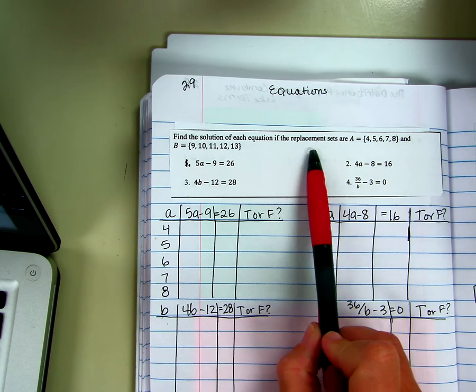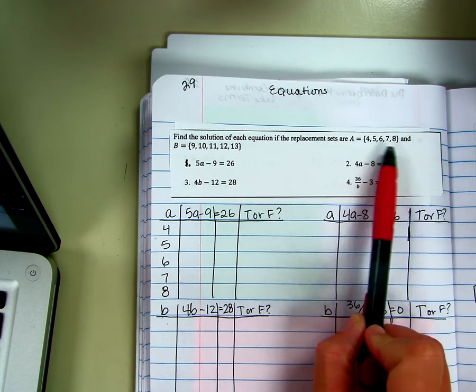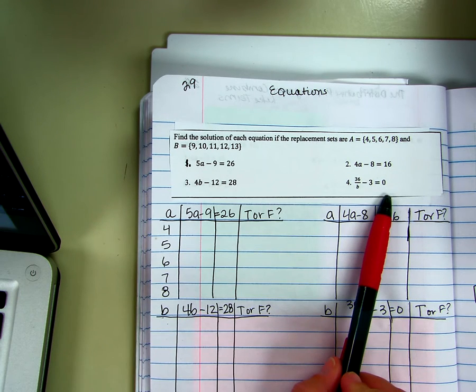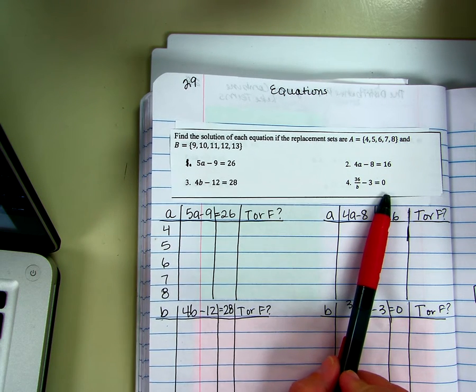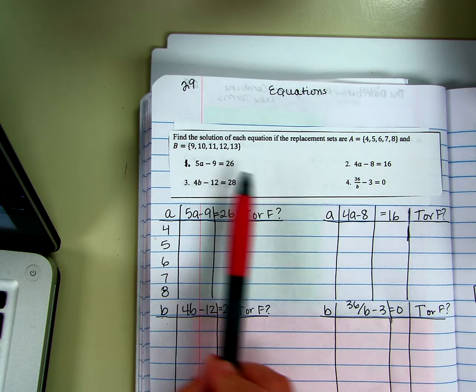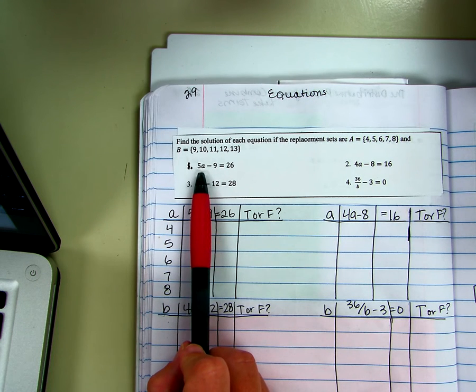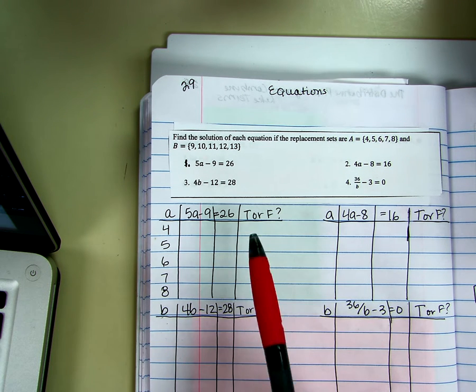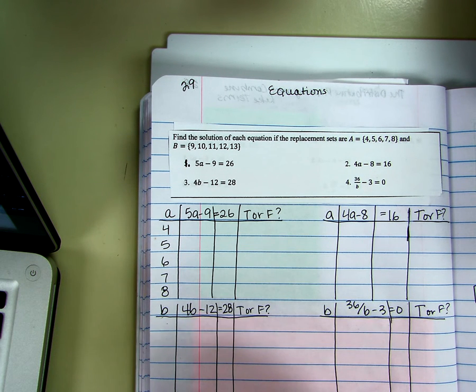In our example here, we are given two replacement sets, A and B, and we are given four equations. We're going to try to find the solutions for these equations, meaning we are going to try to find values of our unknown variables that satisfy this equation.